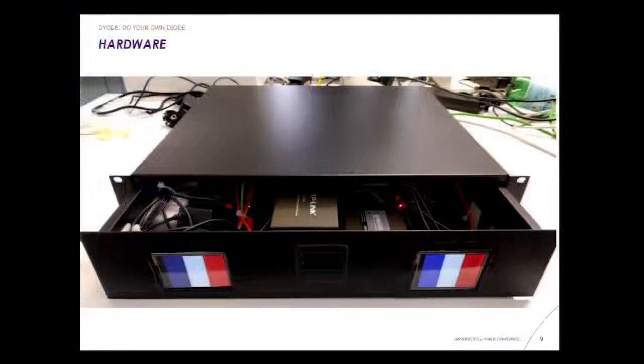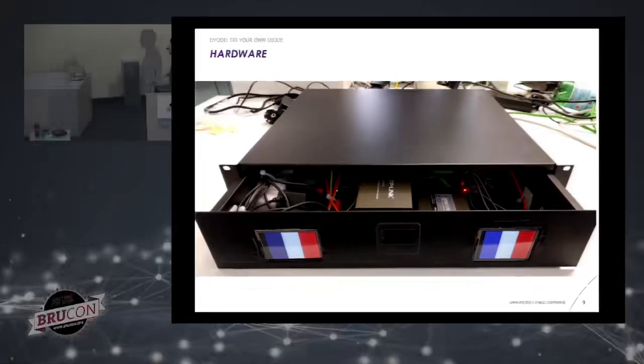Okay, so this is what the first model of the diode looked like. You can see it's in a nice 19-inch rack. We put some screens to be like the big players in the security boxes industry.